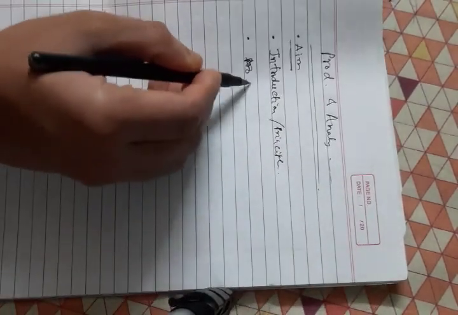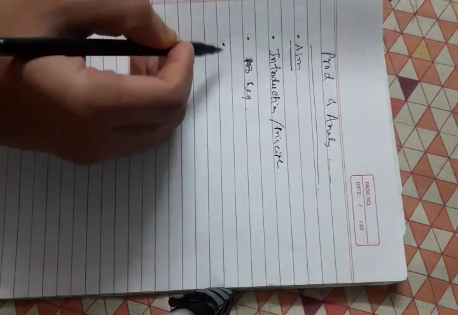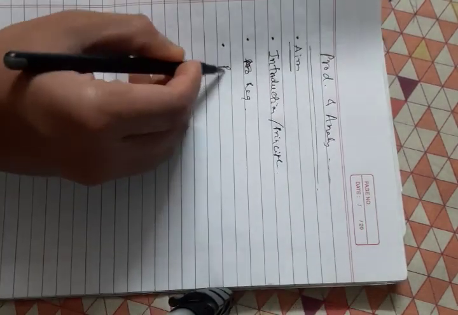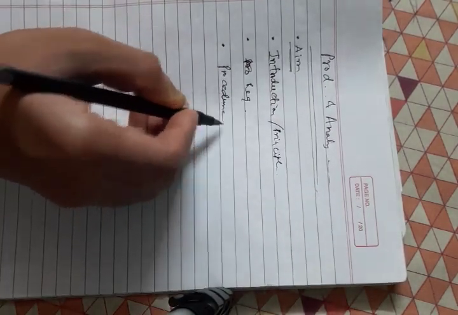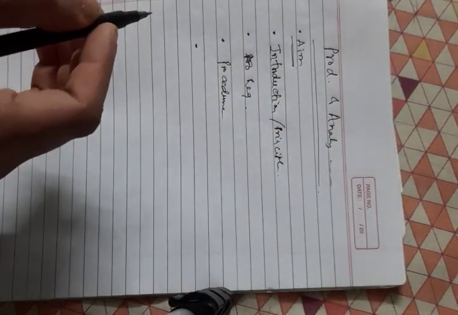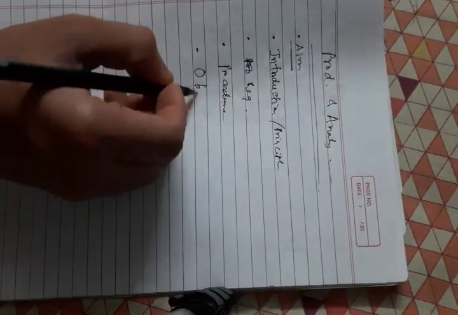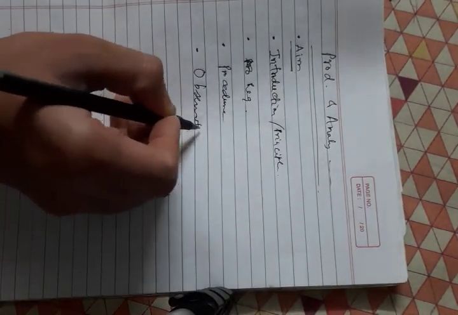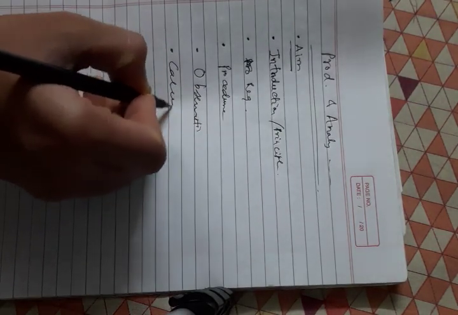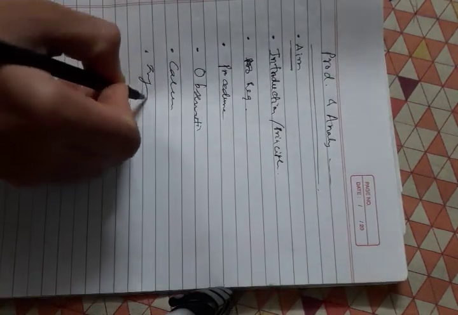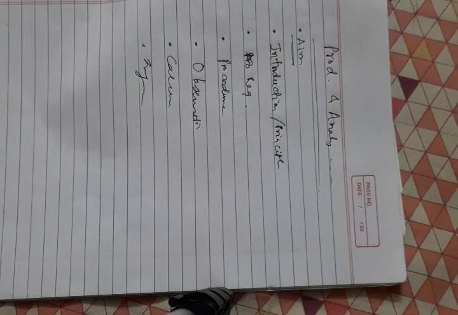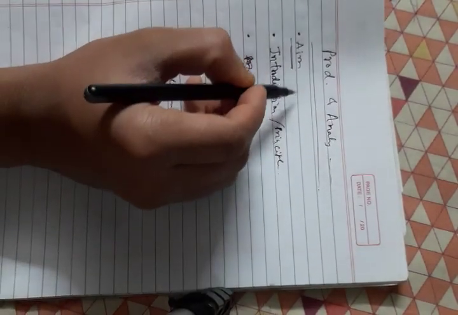Then the requirements, what materials we need, and then the procedure, then the observation, then the calculation, and then the inference. Well, the aim, I already said, is the production and analysis of amylase.